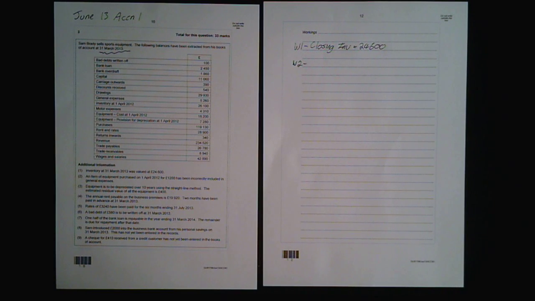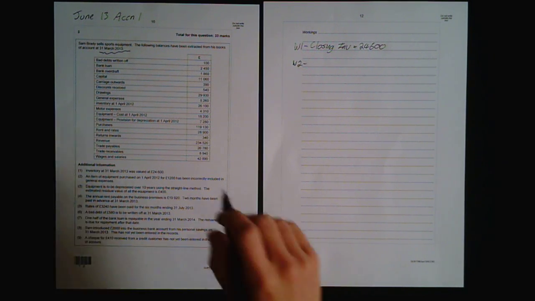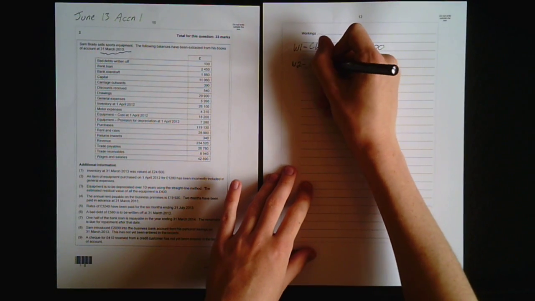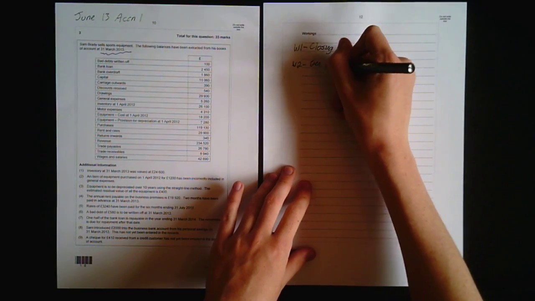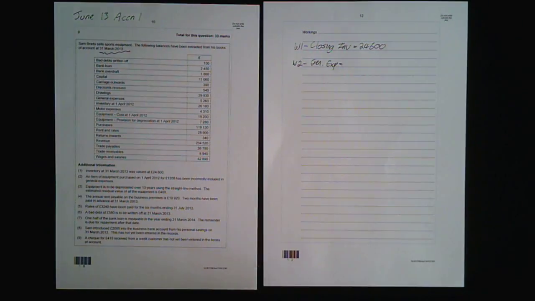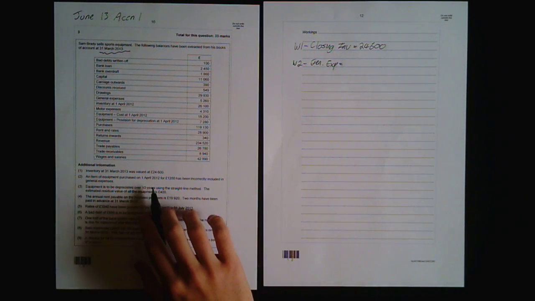Okay, on to working 2. An item of equipment purchased on the 1st of April 2014, so that's within our financial year, for 1,200 has been incorrectly included in the general expenses. So we have to assume that we've increased the general expenses when we shouldn't have. We've purchased equipment and then added it to general expenses, which is obviously wrong.